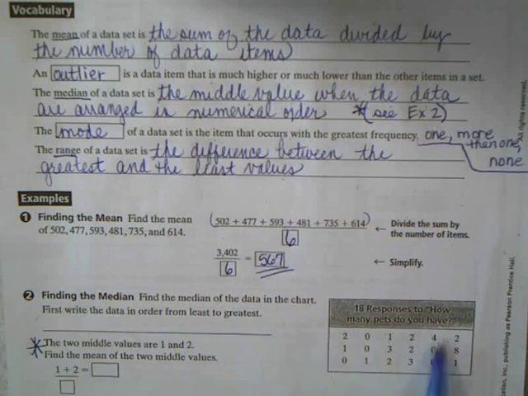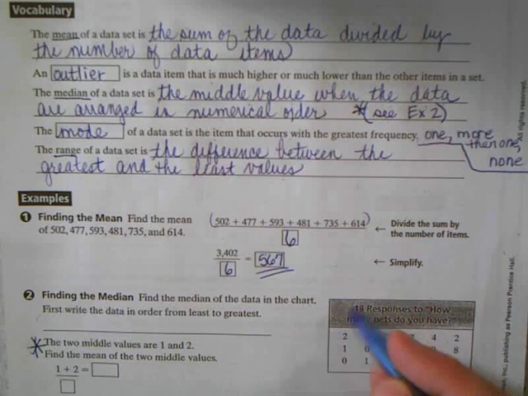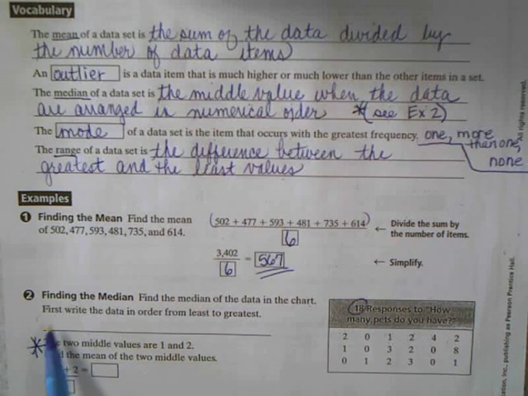Find the median of the data in the chart. So here we have a chart of 18 responses. First, write the data in order from least to greatest.